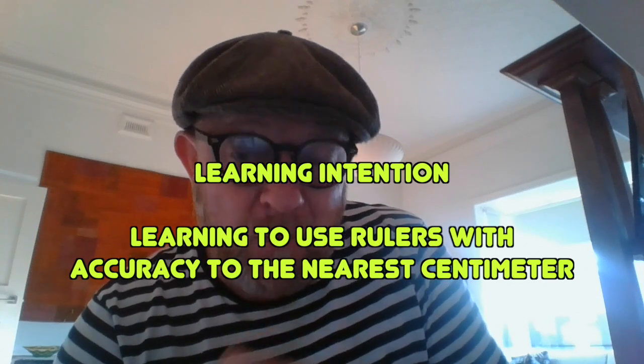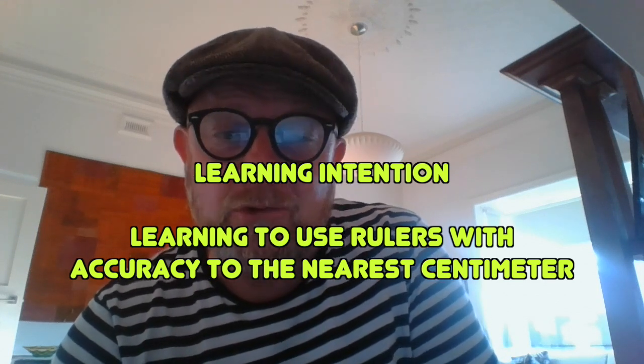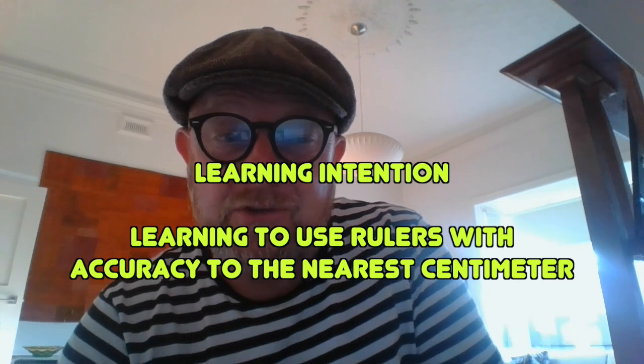And we'll know we'll be able to do that if we can accurately rule straight lines, if we can use spoken directives and written instructions to accurately recreate a shape, and if we can understand and accurately apply our knowledge of centimetres and millimetres.